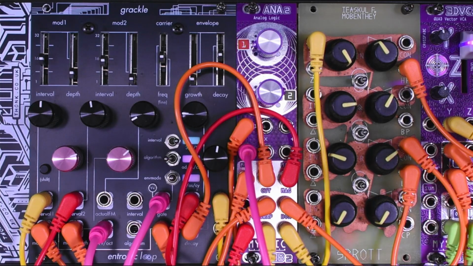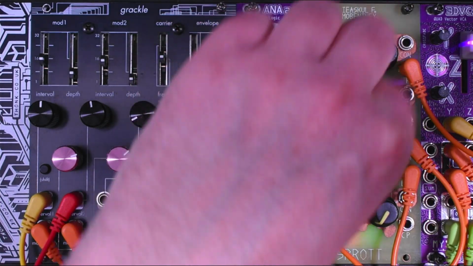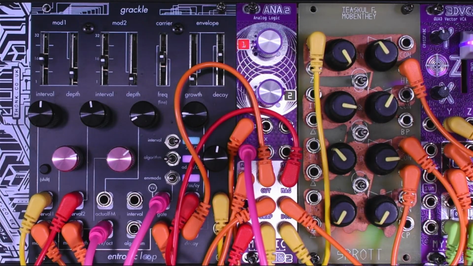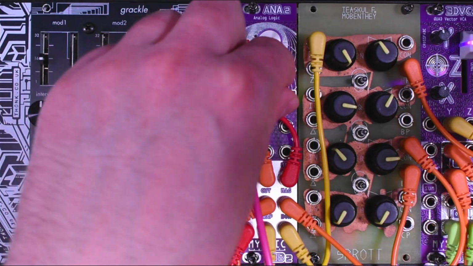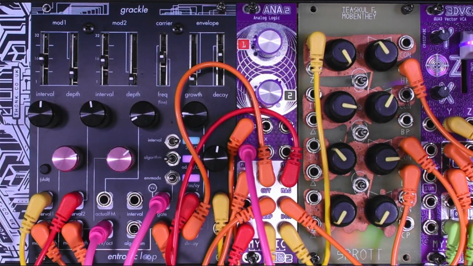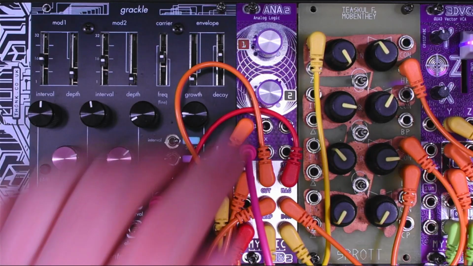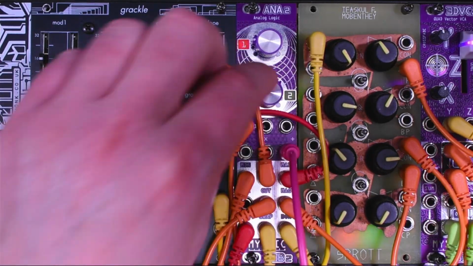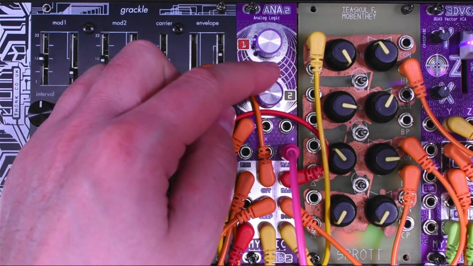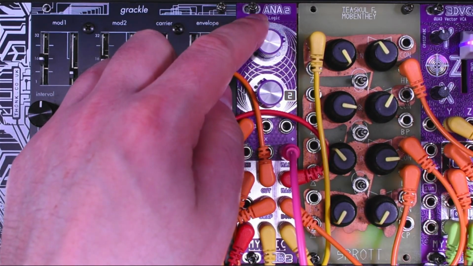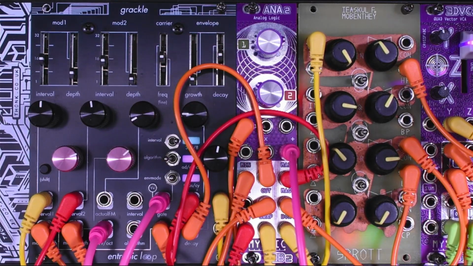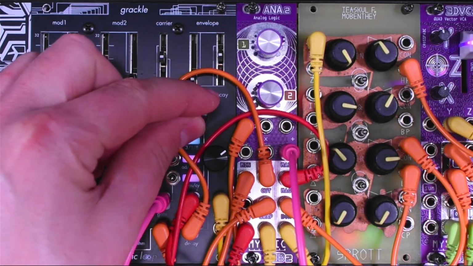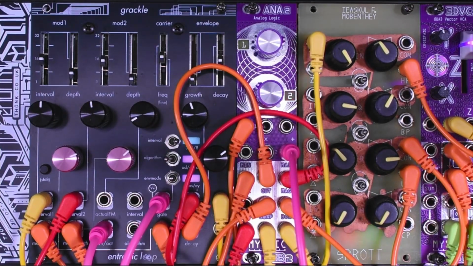And this is a really nice way to let us have different types of behavior on each step of our sequence. We could, of course, change this to be an offset. Get a little bit more control over whether our sequence is going positive or negative voltage-wise. You can hear we're getting a lot of variety out of the actual sounds happening on the Grackle.